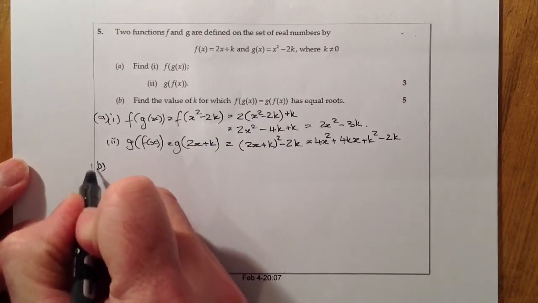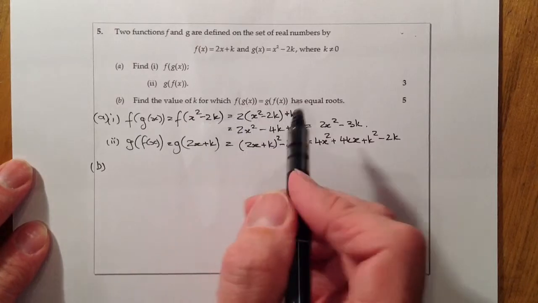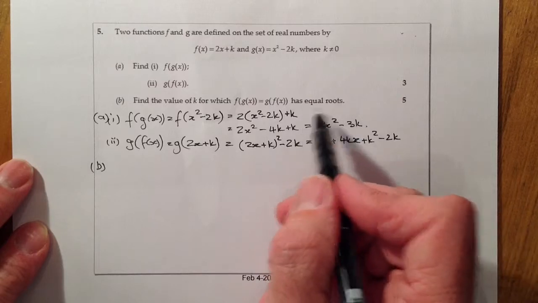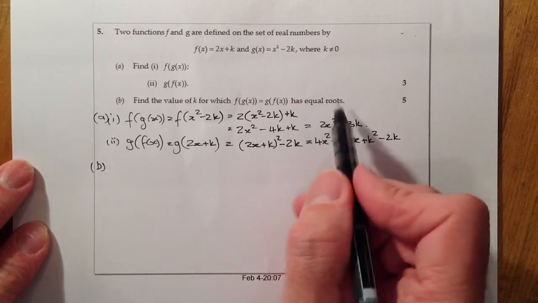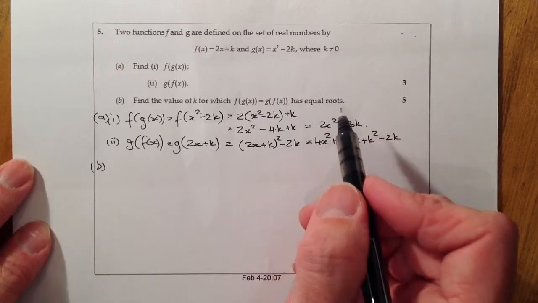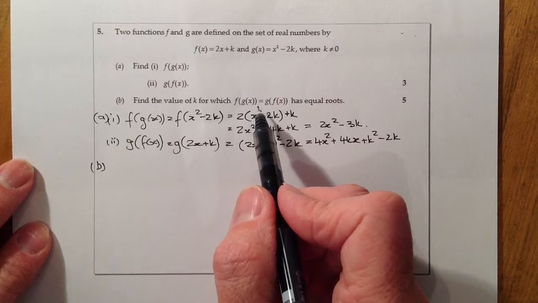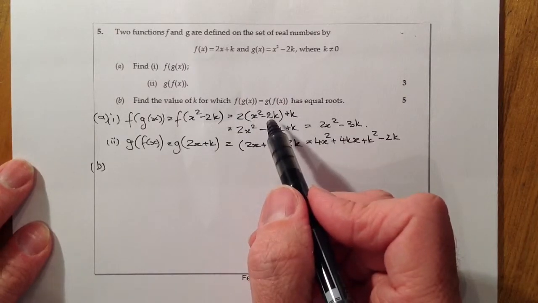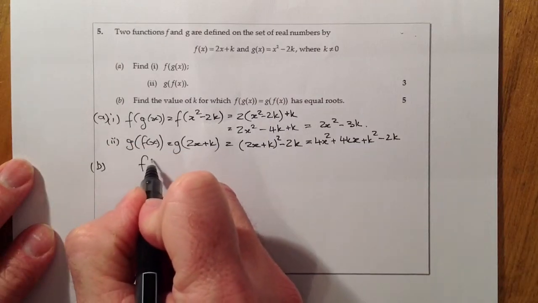So let's go for part B. Find the values of k for which f of g of x is equal to g of f of x, and it has equal roots. So for equal roots, I'm thinking about a discriminant type question here. What I'm going to do is make them equal to each other, set them equal to 0, and then work through a discriminant type question from there. So that's the idea.